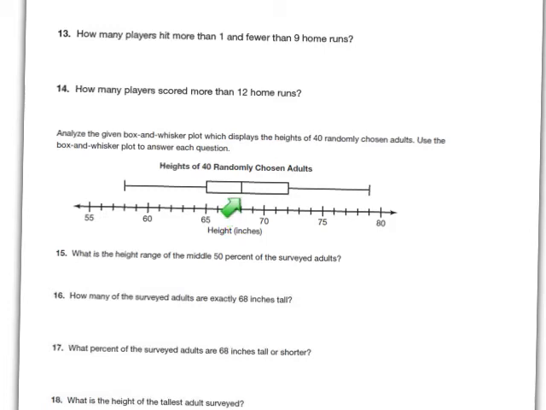Gives you the median. All right, the middle person is 66, 67, 68 inches. And a quarter of the people below him are 25% shorter. And a quarter of the people are 25% taller than him.